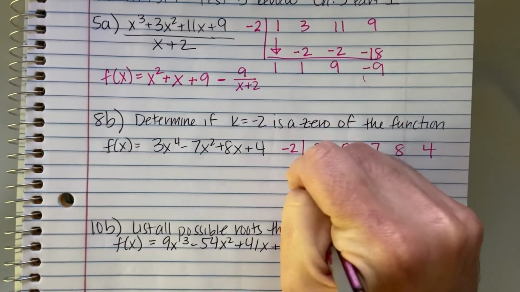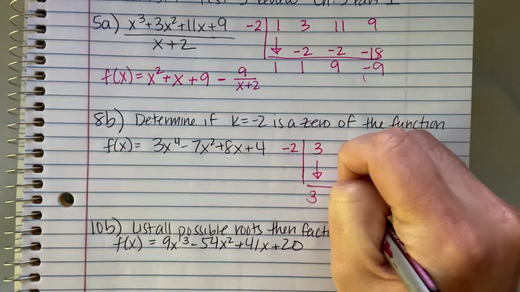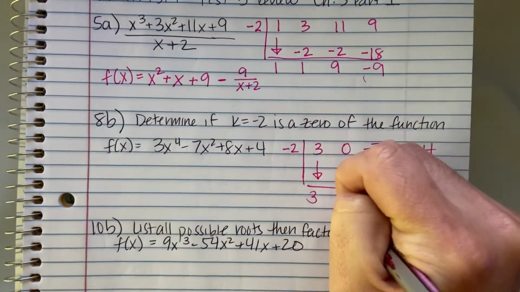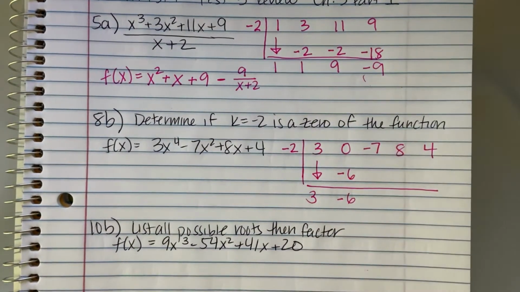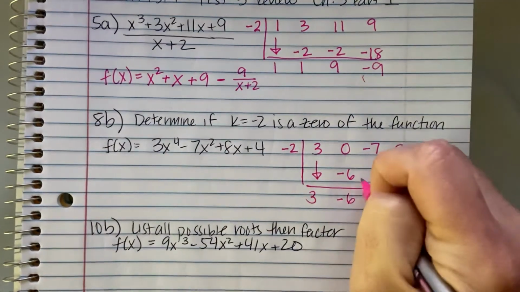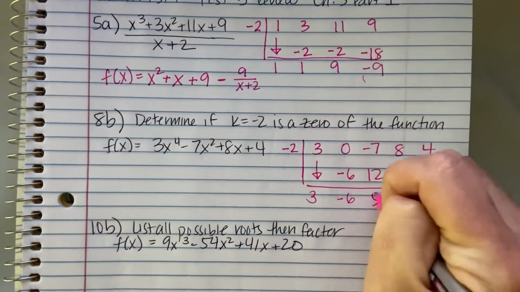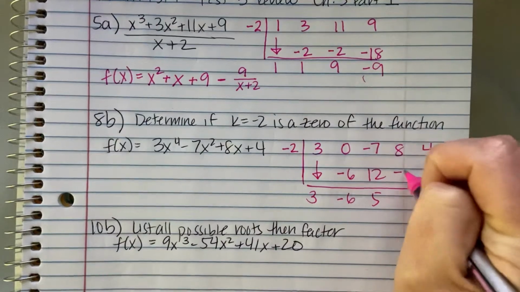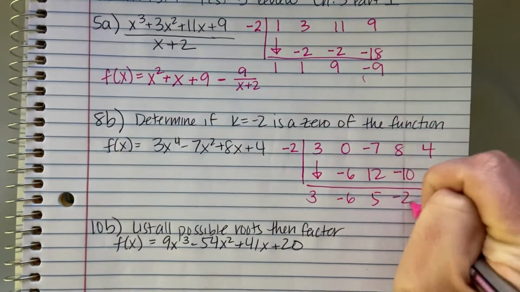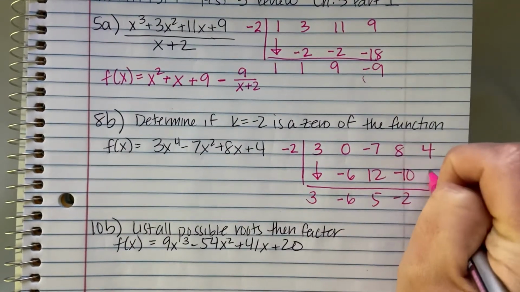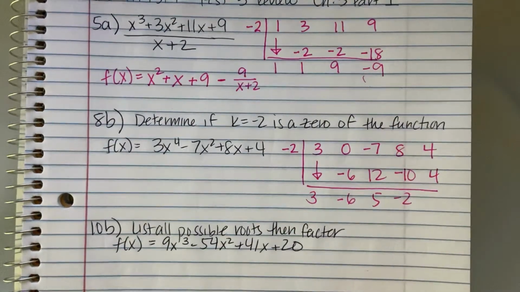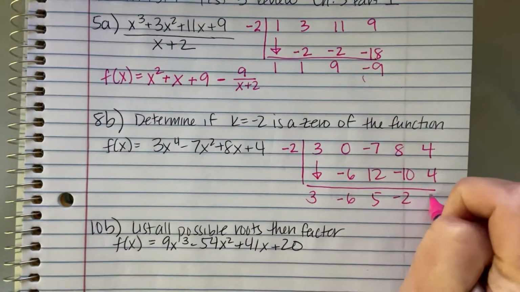So 3 comes down. 3 times negative 2 is negative 6. Add to negative 6. Negative 6 times negative 2 is 12. Negative 7 plus 12 is 5. 5 times negative 2 is negative 10. Add, it's negative 2. Negative 2 times negative 2 is 4. 4 plus 4 ends up being 8.